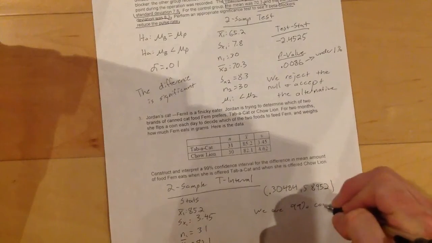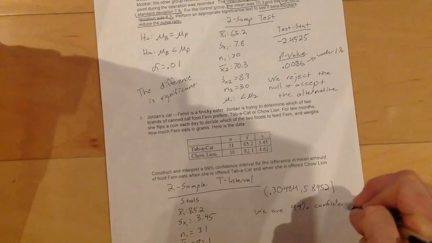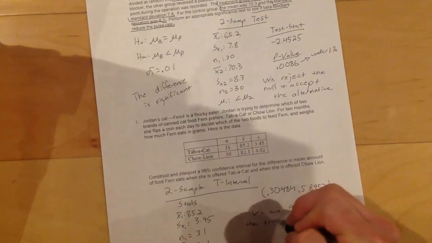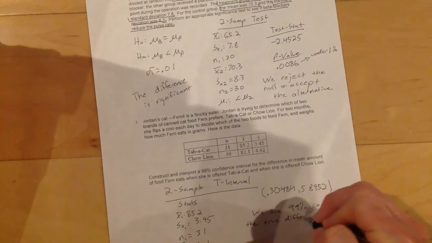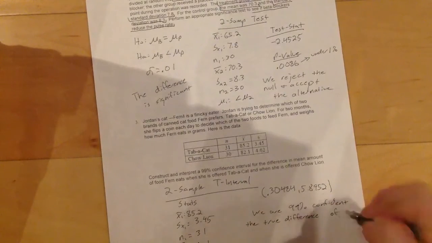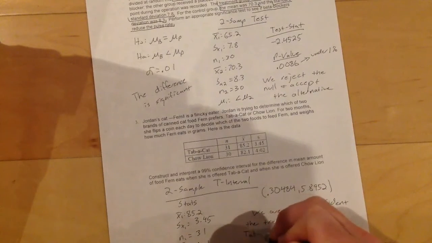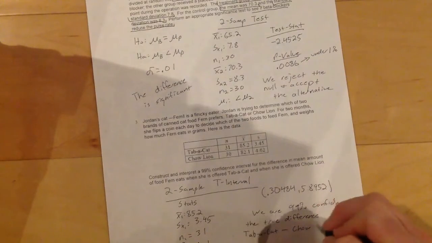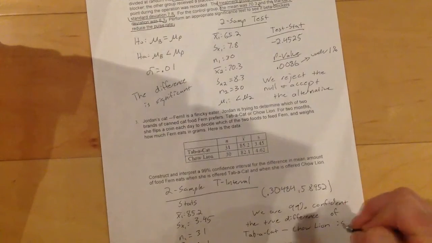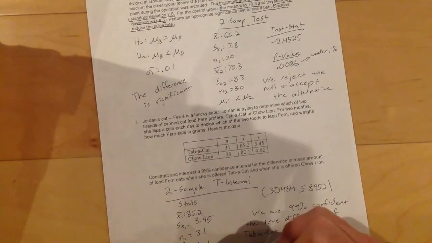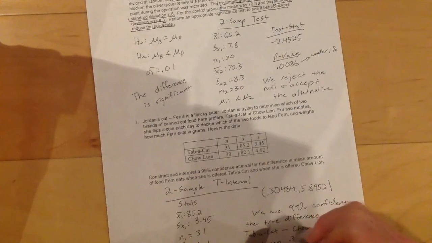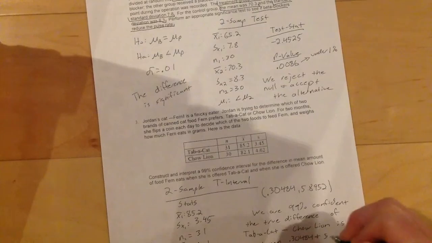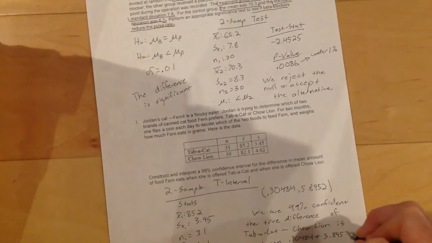And again, what this is saying is that we are 99% confident the true difference of Tabacat minus Chowline is between 0.30484 and 5.8952.